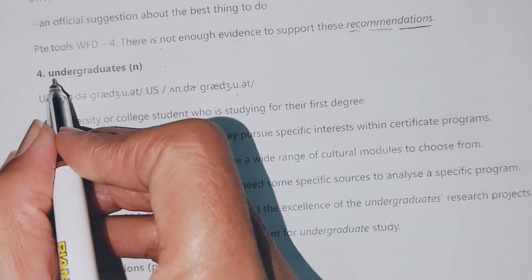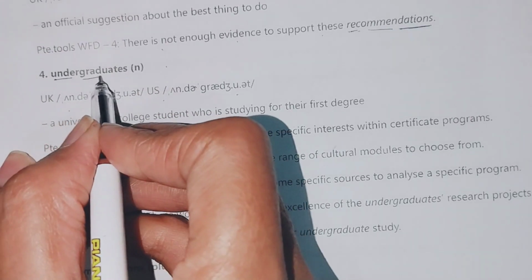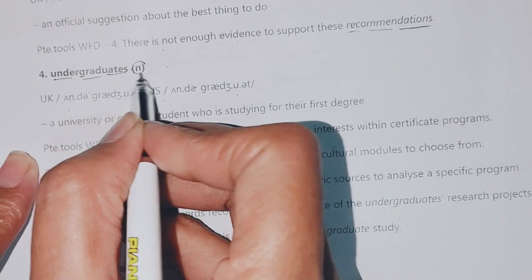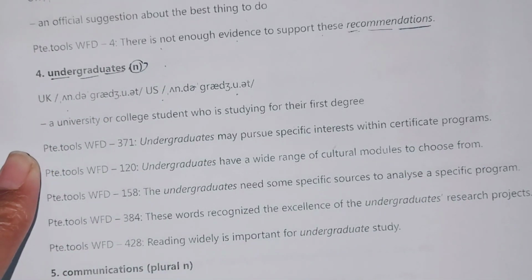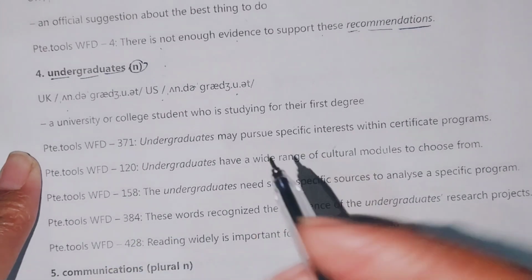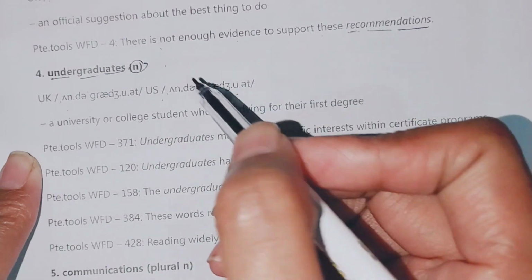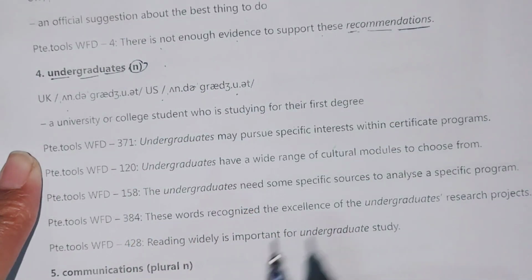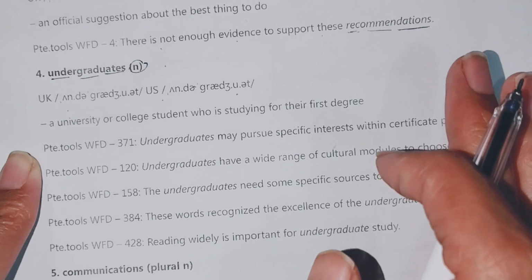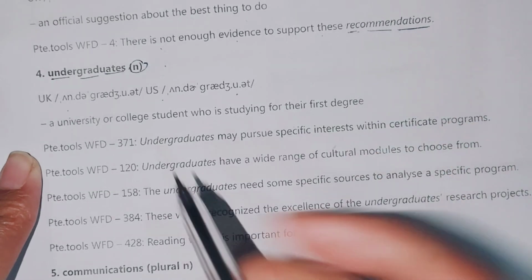Our next word is undergraduates. It is a noun, and this is very important while you are completing fill in the blanks and dictation from one word. After this explanation, I will explain to you how you can use the word from noun, pronoun, verb and adverbs to fill in the blanks to get 100% score.